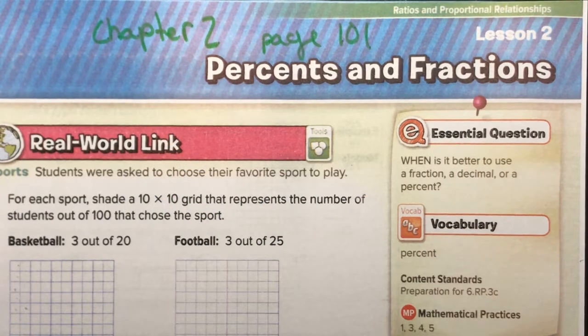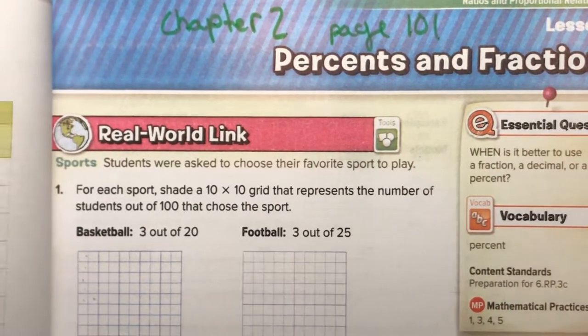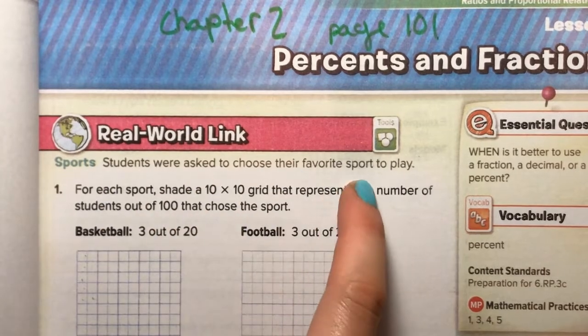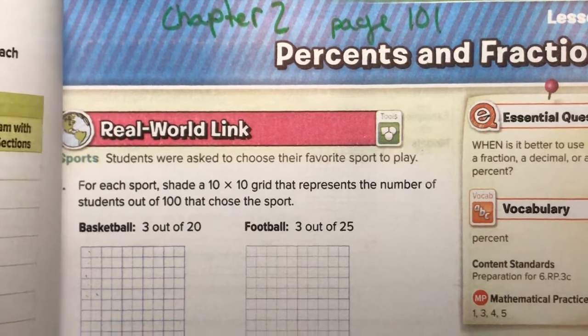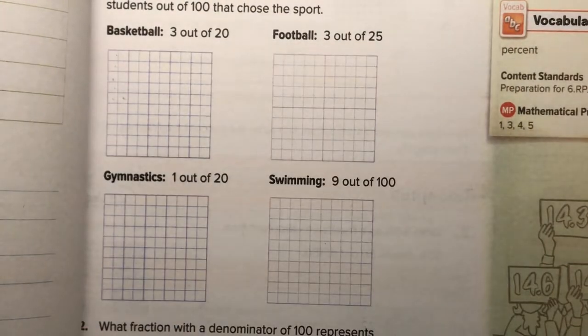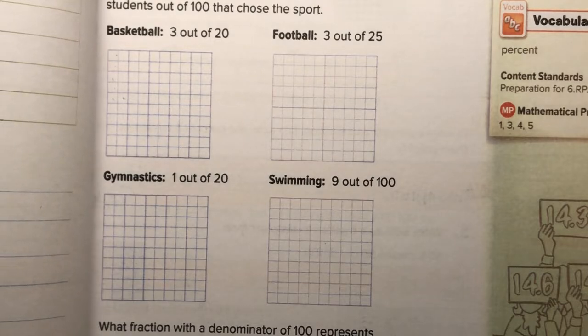Chapter 2, Lesson 2 on page 101, Percents and Fractions. Students were asked to choose their favorite sport to play. For each sport, shade a 10 by 10 grid that represents the number of students out of 100 that chose the sport. Okay, so basketball, they have 3 out of 20.